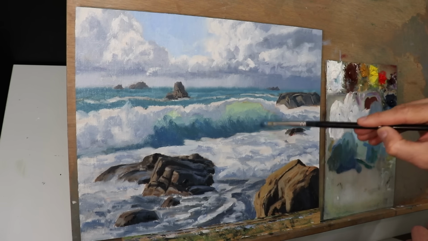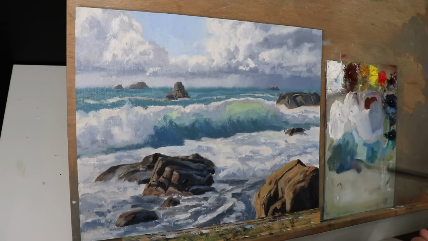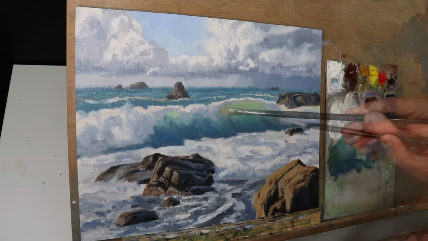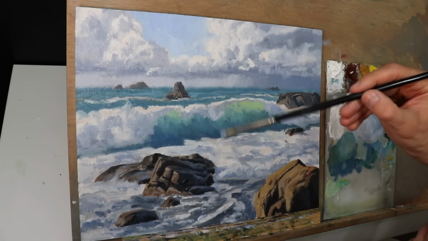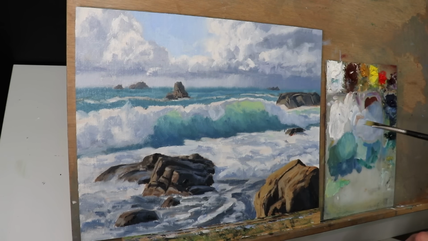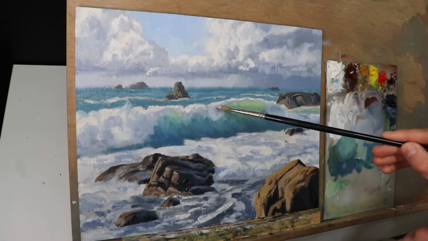But be careful not to use too much of it, it's a very powerful colour, so only a small amount is needed. Again, I'm just applying the paint here with some loose gestural brush marks using a bristle flat brush, and then just blending in some of those colours where the wave transitions into the more translucent area of the painting. And it's the translucency that's really going to grab the attention in this seascape.